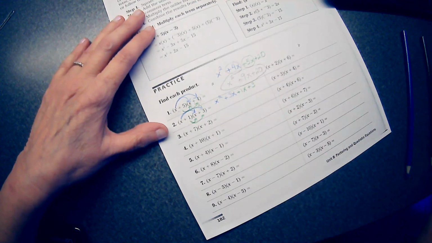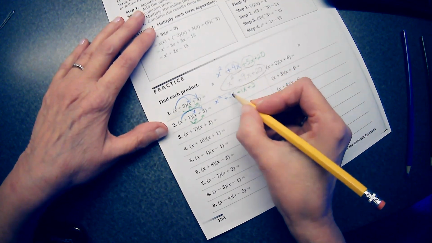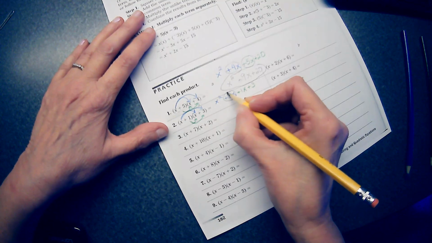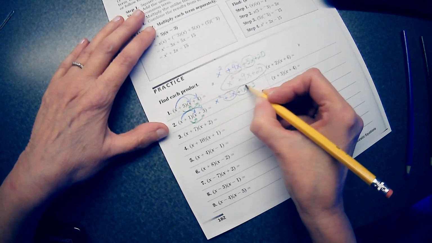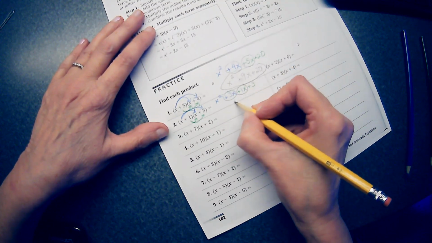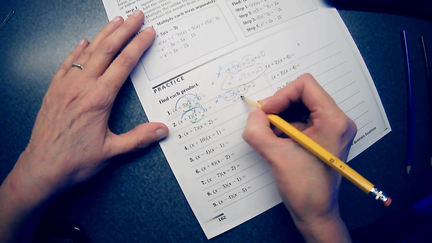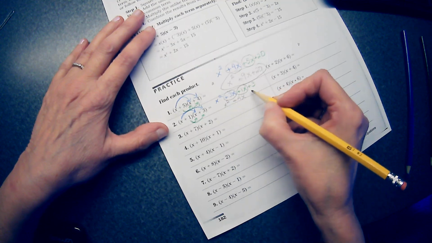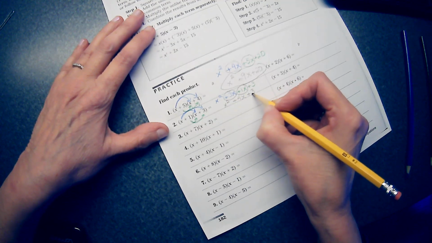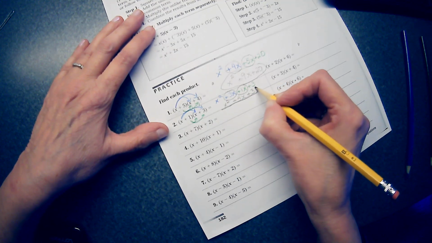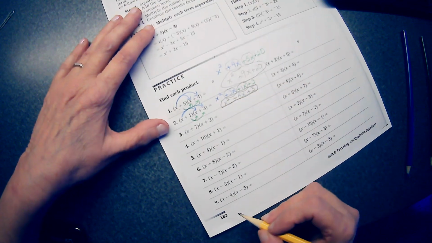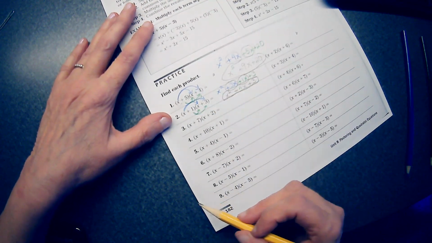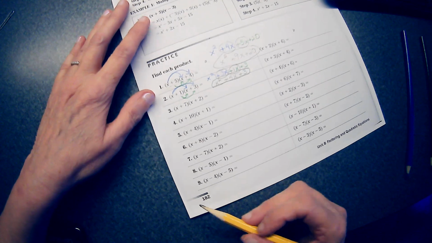All right, now we're ready to combine our like terms. Plus 3x and plus 1x gives us a total of plus 4x. Bring down my x squared and my plus 3, and there I have it. This is equal to this.